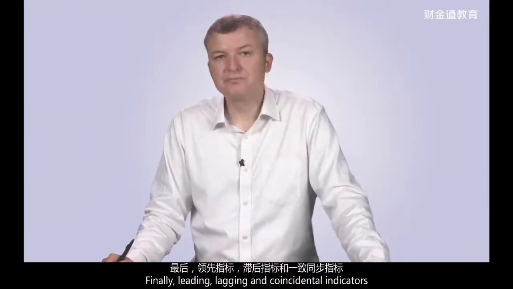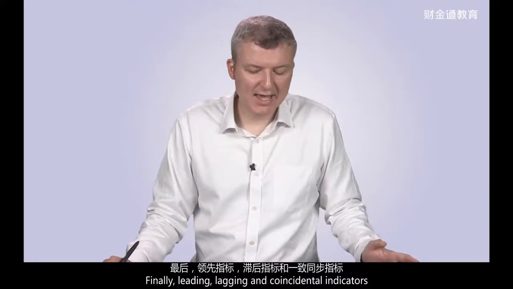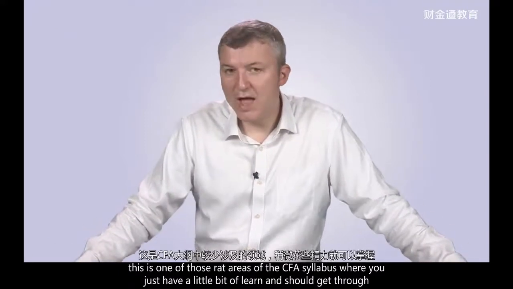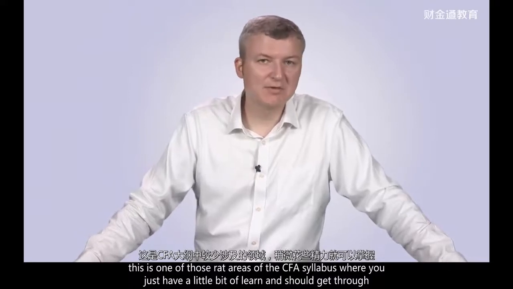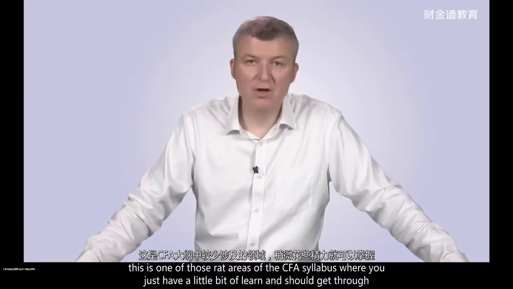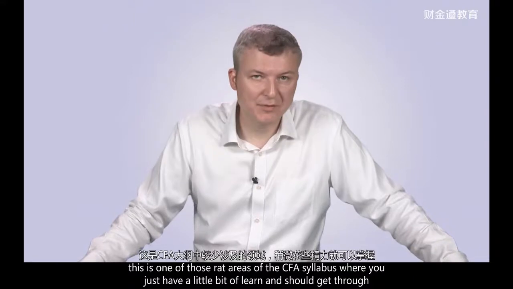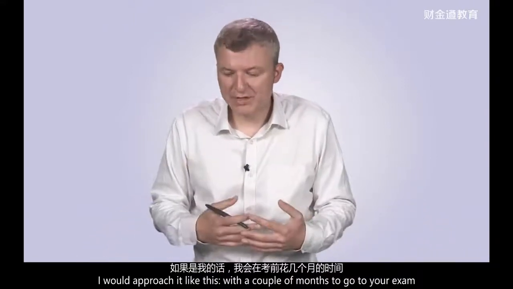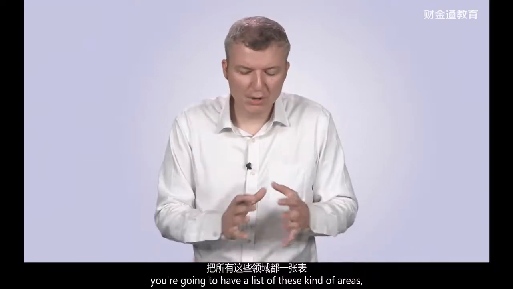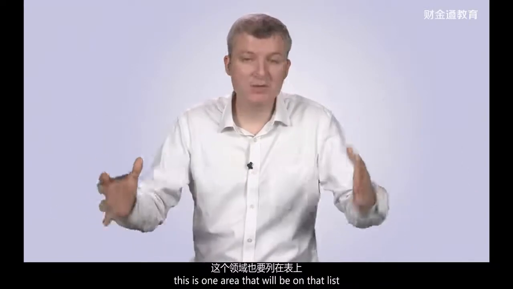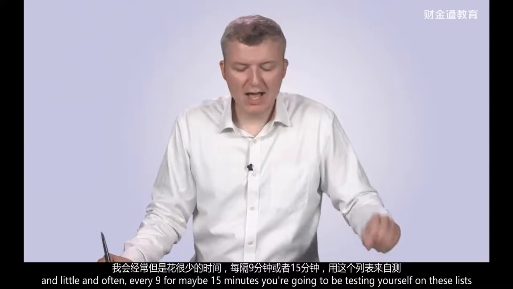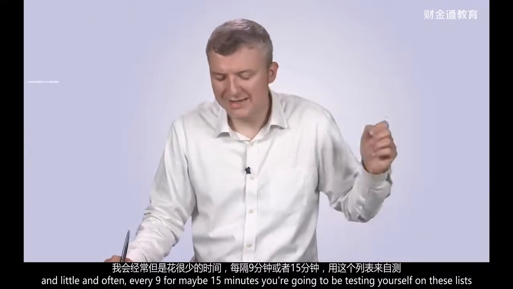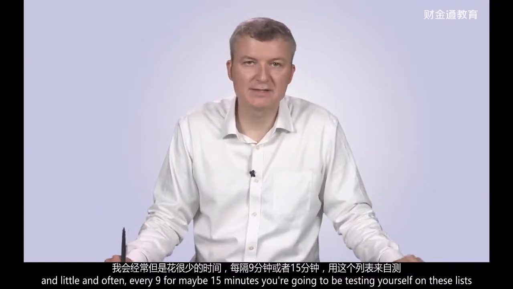And finally, leading, lagging, and coincidental indicators. This is one of those rare areas of the CFA syllabus where you just have a little bit of learn and churn to get through. I would approach it like this. With a couple of months to go to your exam, you are going to have a list of these kind of areas. This is one area that will be on that list. And little and often, every night for maybe 15 minutes, you are going to be testing yourself on these lists.